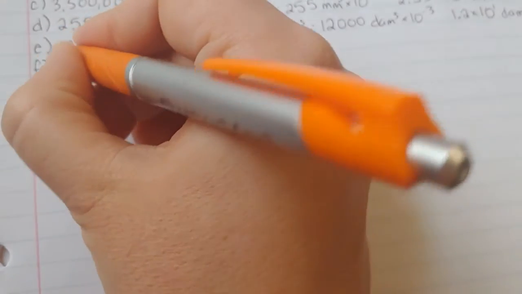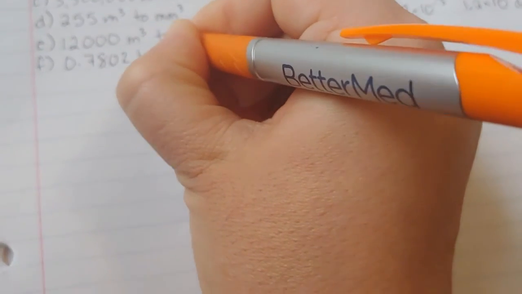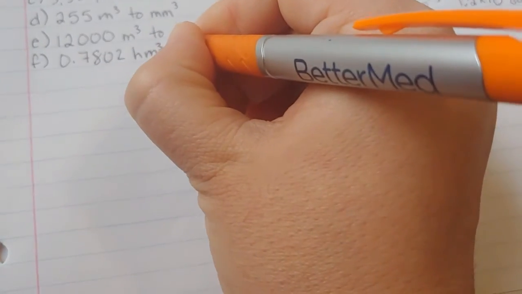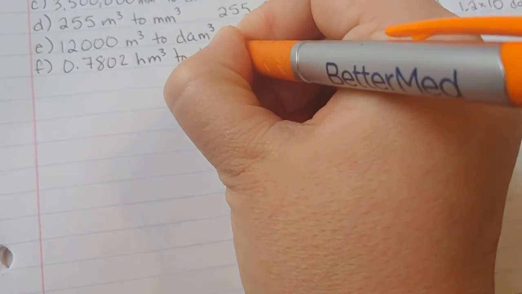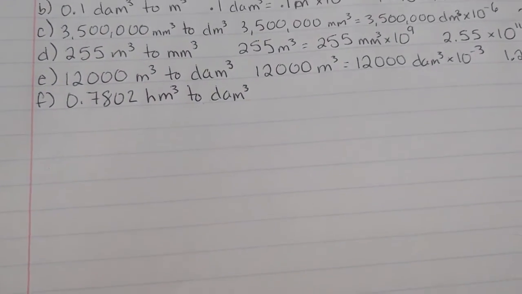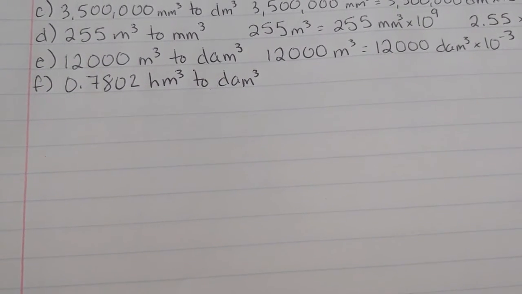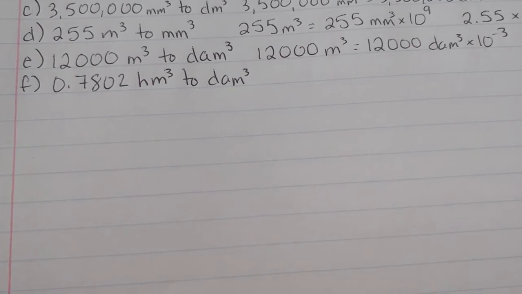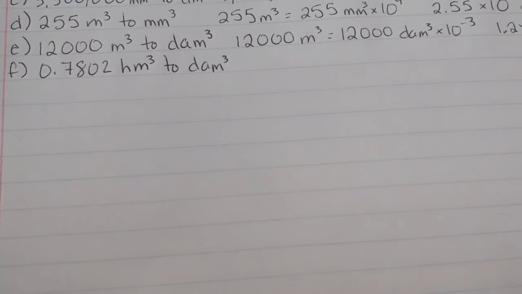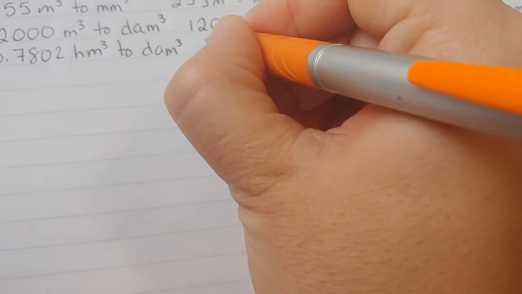Last one for number 2 is F. And here I've got 0.7802 hectometers cubed to decameters cubed. So hectometers is 10 squared. Decameters is 10 to the 1. So that's a difference of 10 to the 1. But because I'm cubing, it'll be a difference of 10 cubed.